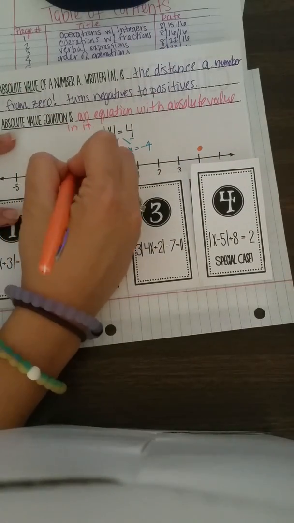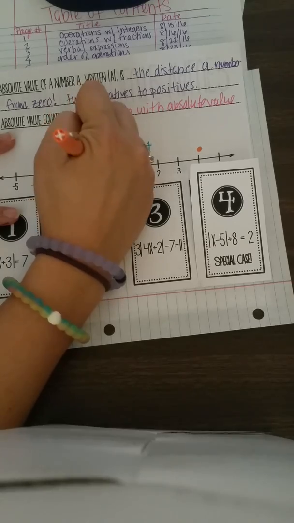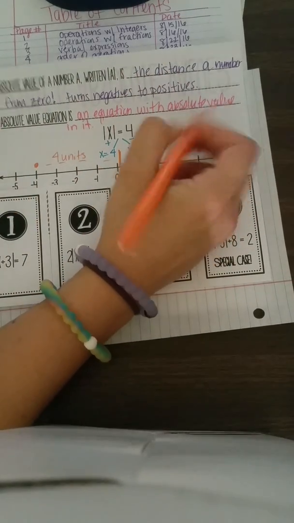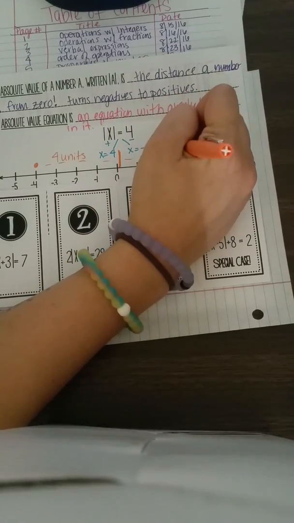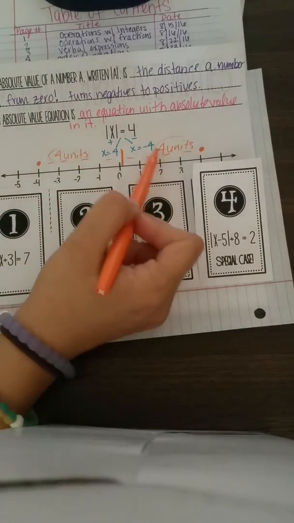What's our distance here? 4 units. And over here on the right? 4 units. Is this 4 positive? Yes. So that's why you can have both answers.